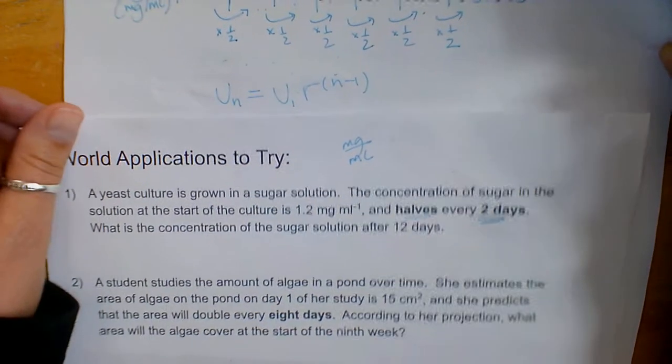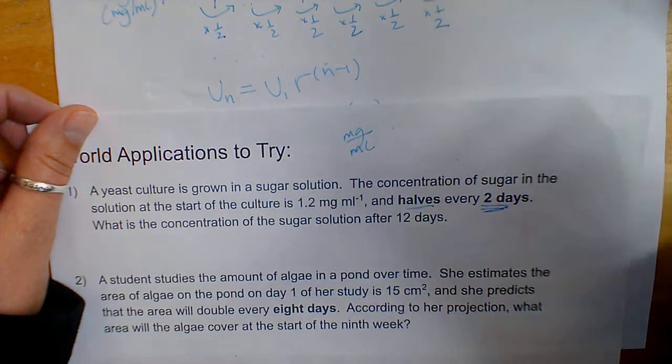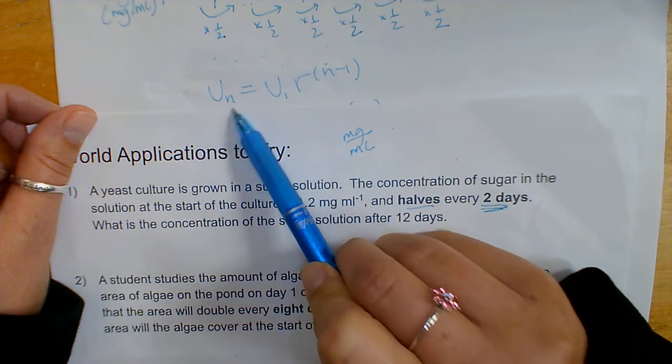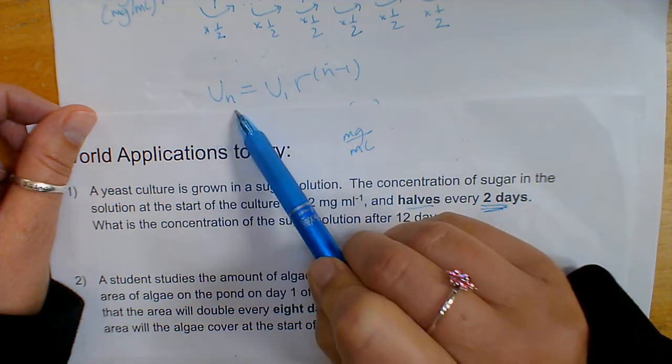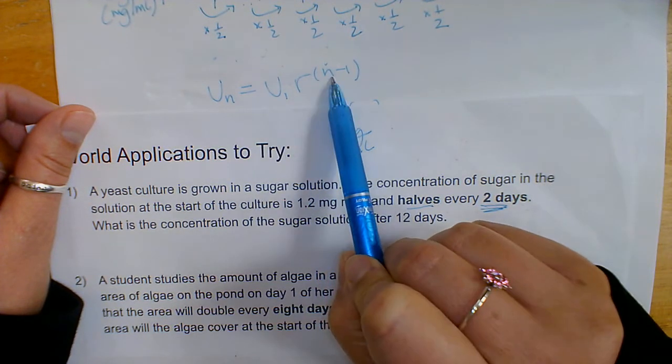So our formula for a geometric sequence is U sub n equals U sub 1 times r raised to the n minus 1. This is the term number. This is going to be the first term, the term number with that term that you're talking about. The first term, the common ratio, and the term number is there.